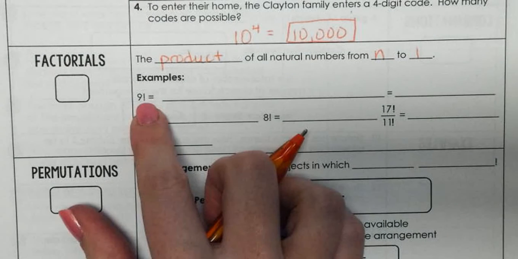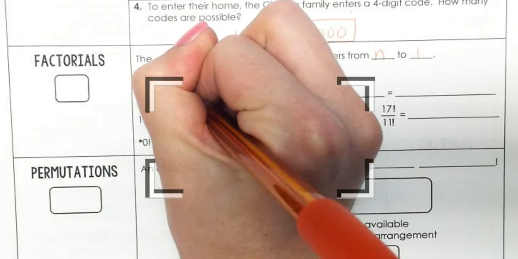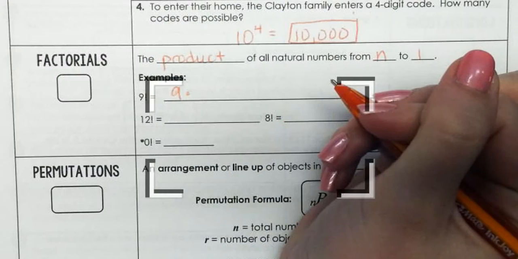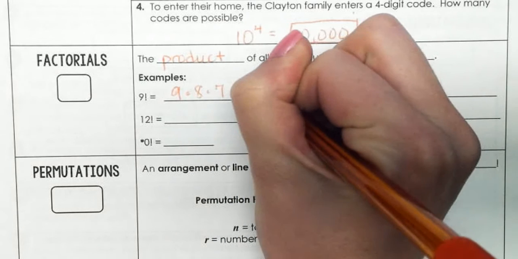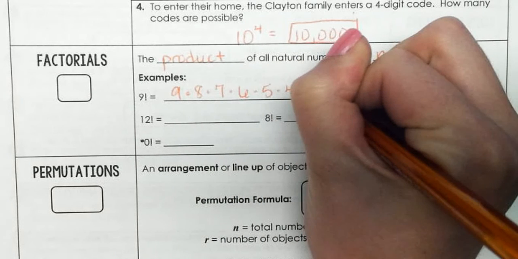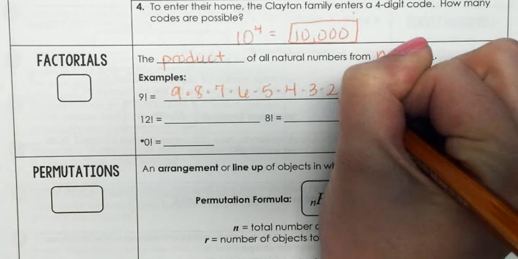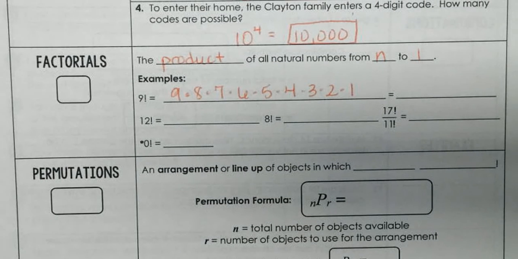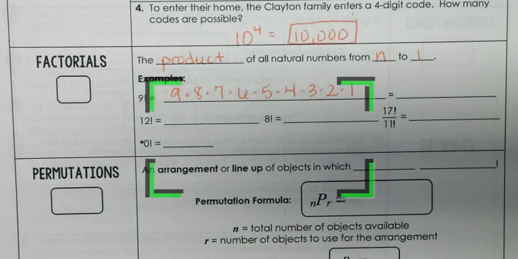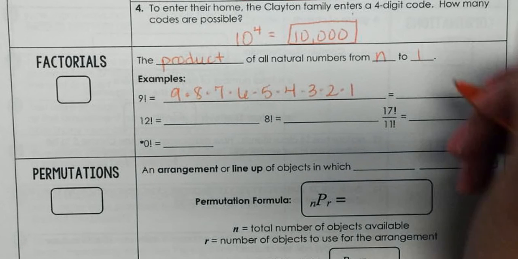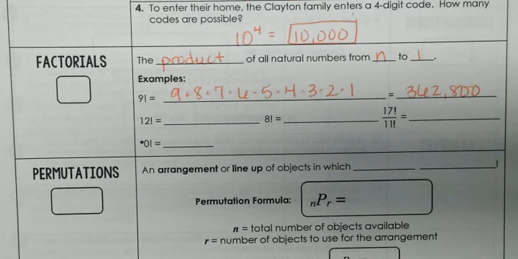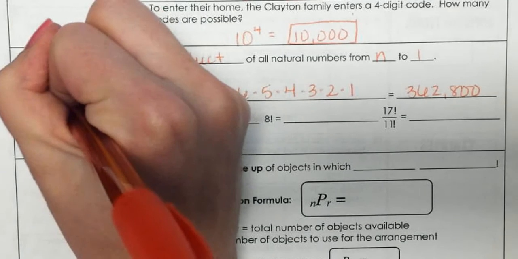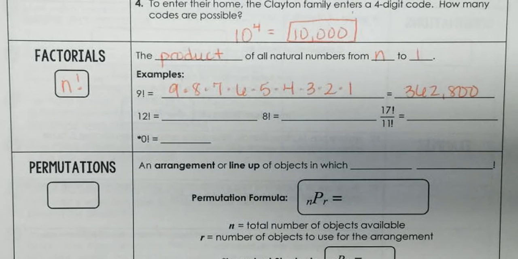9 factorial is actually from that number 9. You have to multiply it by all of the numbers underneath it. 9 times 8 times 7 times 6 times 5 times 4 times 3 times 2 all the way to 1. You're going to multiply all that out. So go ahead and multiply it all out in your calculator. You end up with 362,880. What it looks like as a symbol is an exclamation mark.